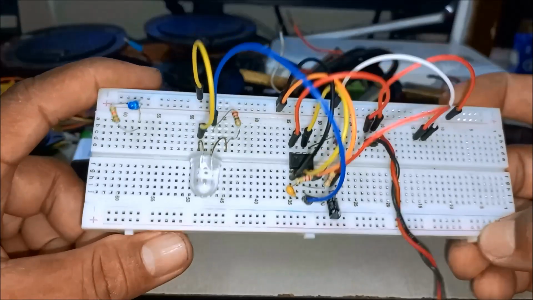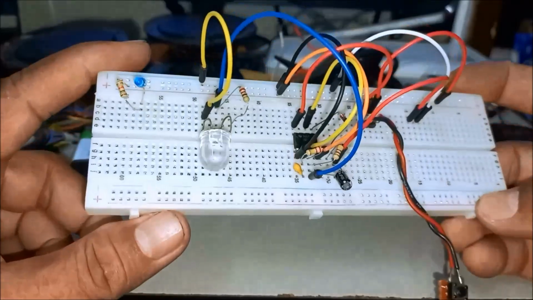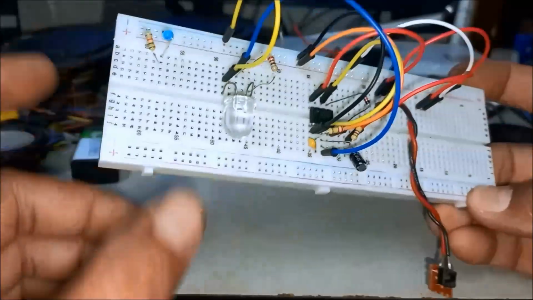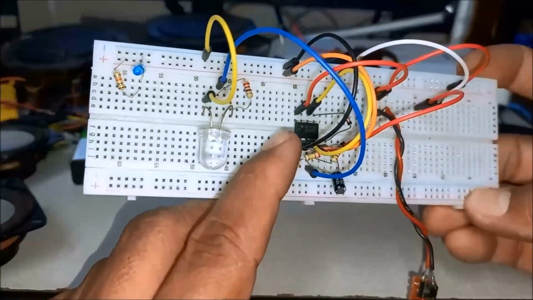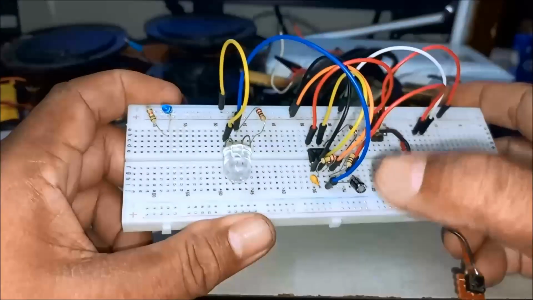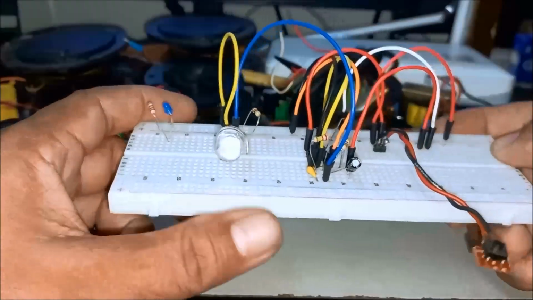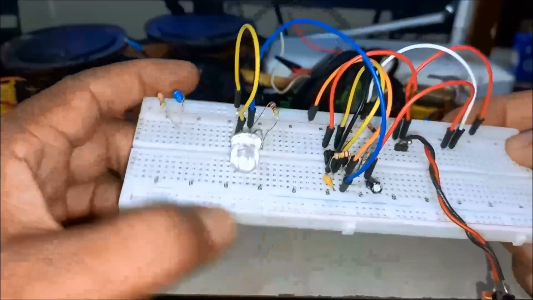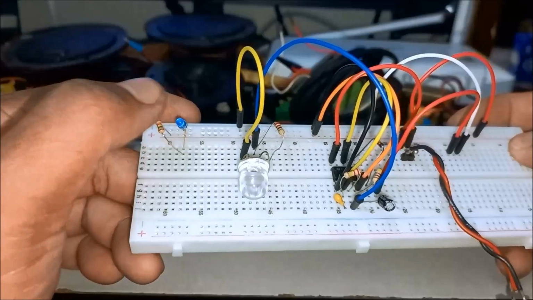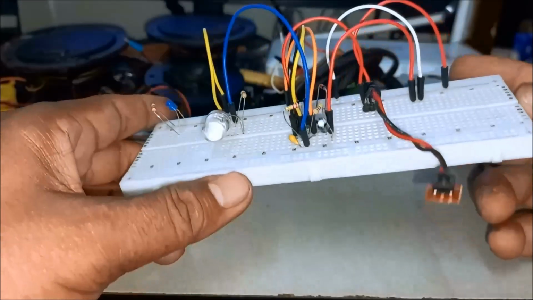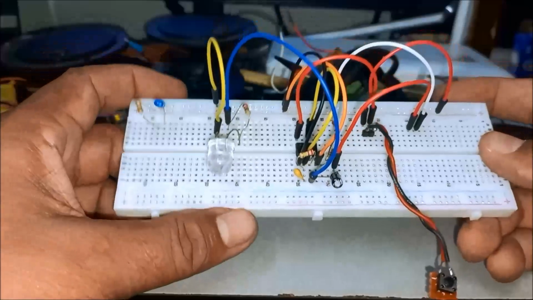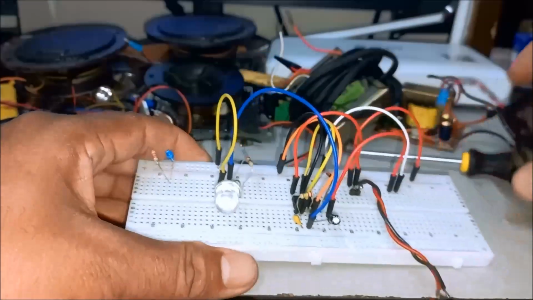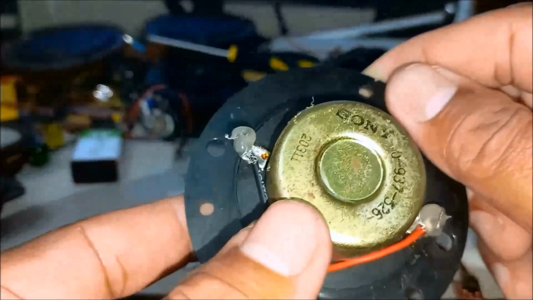New project. This is space effect sounds using 555 timer chips and discrete components. We have the push button and then the output LED, power LED indicator. Since this is a space effect, we're going to use this old speaker from Sony.